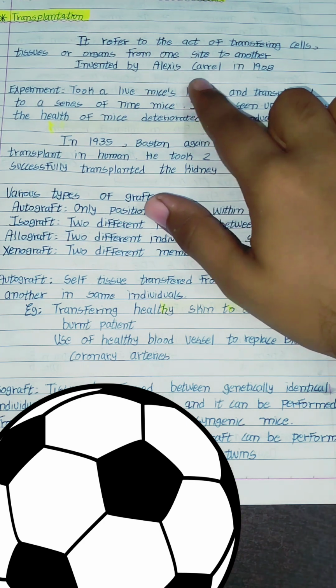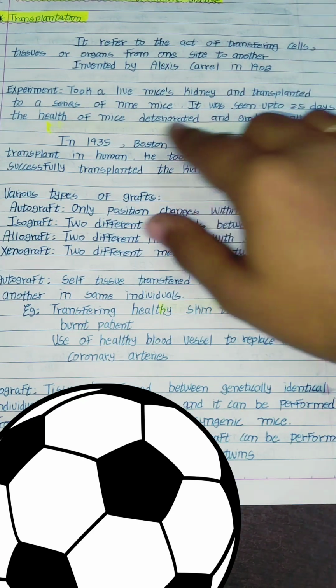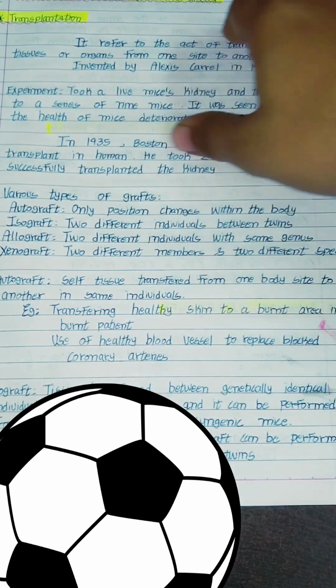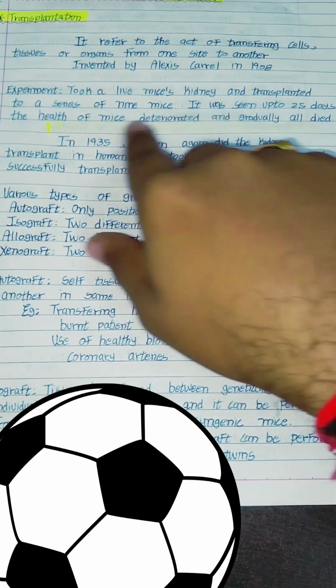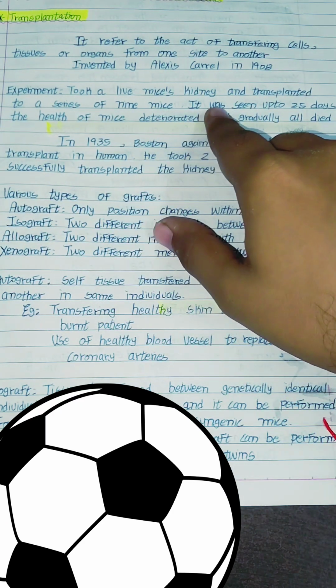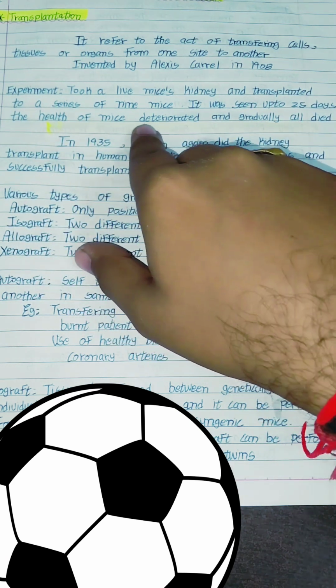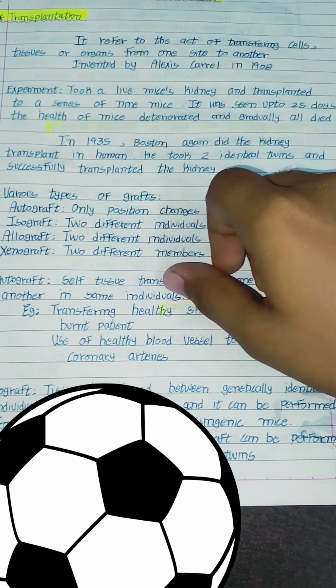It was invented by Alexis Carrel in 1908. It was an experiment which was done to discover the transplantation process. They took a live mouse kidney and transplanted it to a series of 9 mice. It was seen up to 25 days that the health of the mice deteriorated and gradually all died.